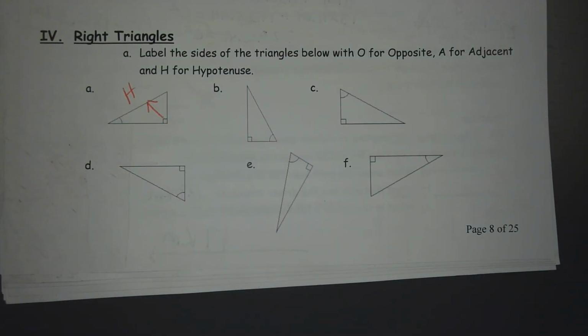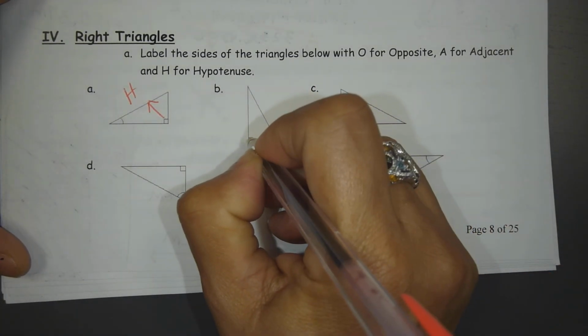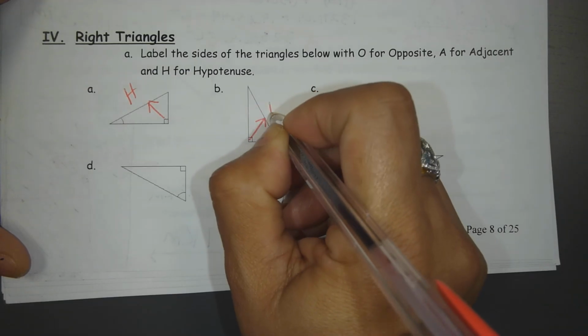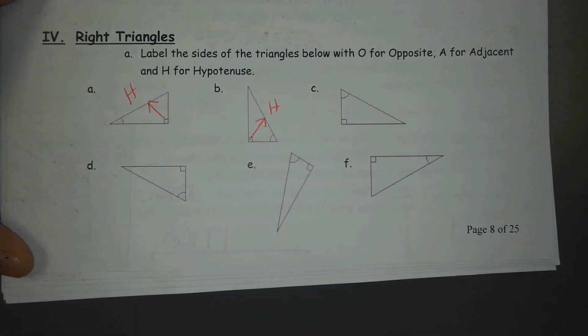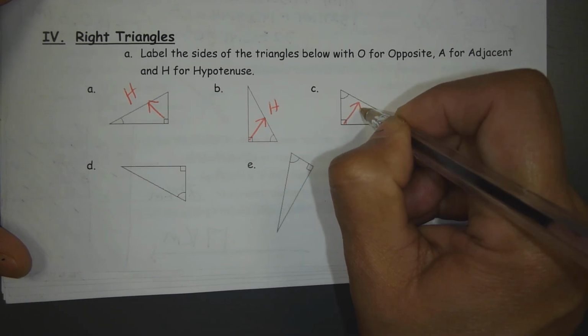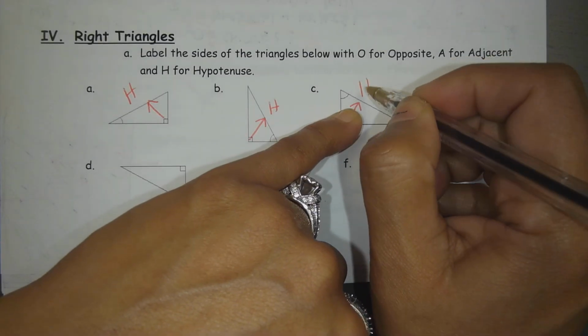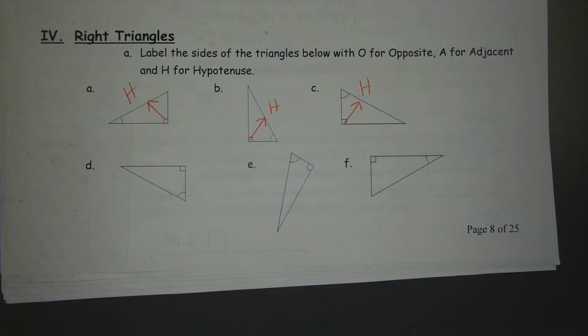Do you remember that? Hopefully you do. If not, here you go as a review. Get your right triangle, that 90 degrees, make an arrow, and the leg that it points to is your hypotenuse.